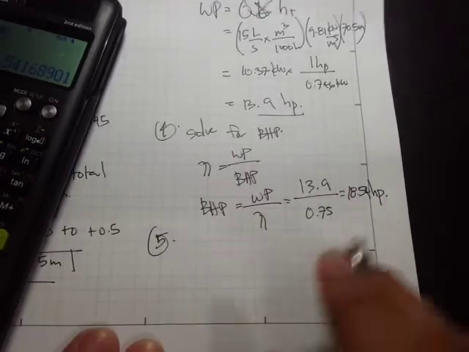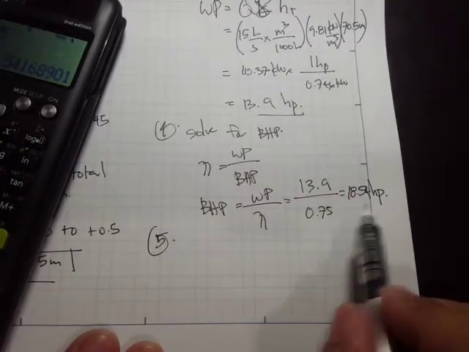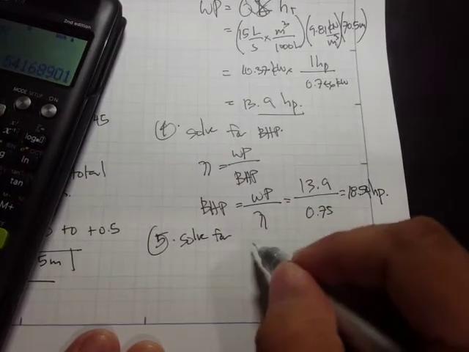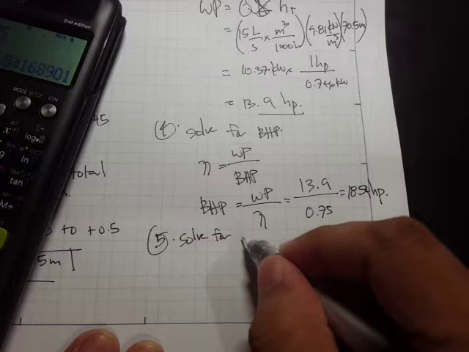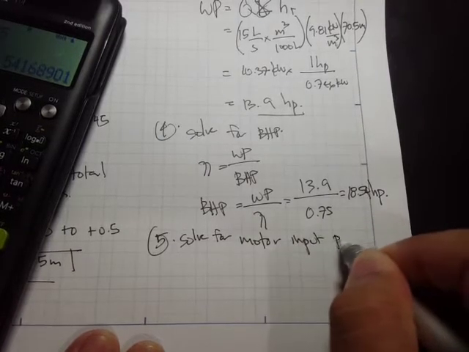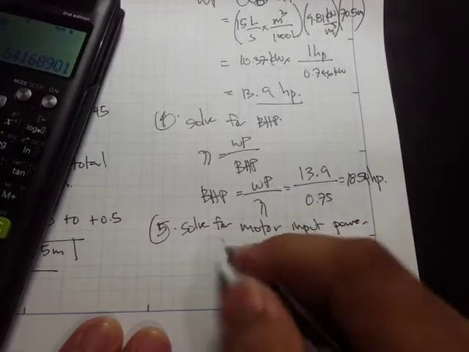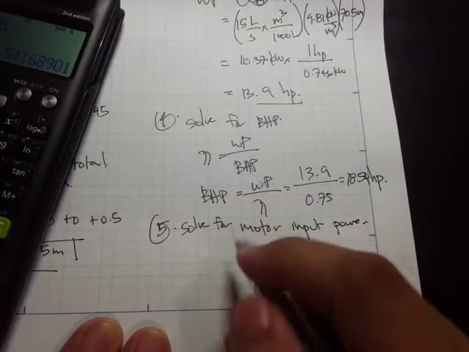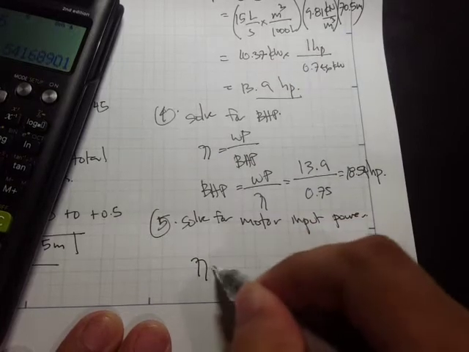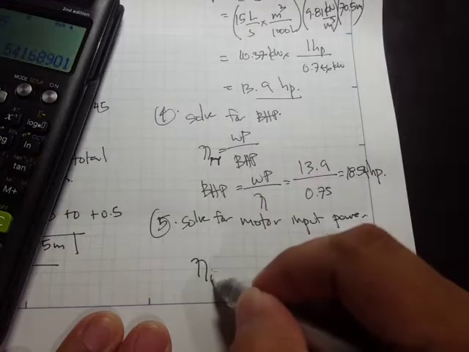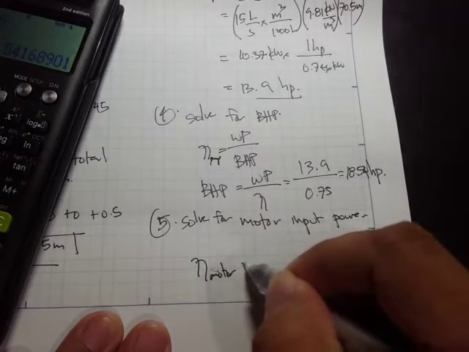And since we now have the brake horsepower, we can solve for the motor input power. So how do we do that? It's simply brake horsepower divided by the motor efficiency. So let us write it here: this is the pump, and this is the motor.